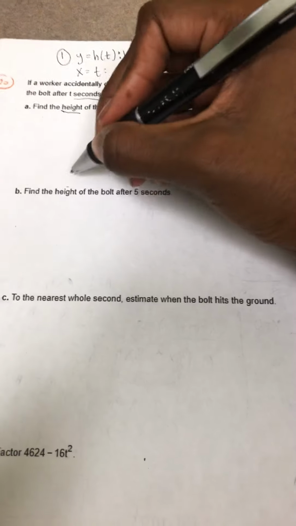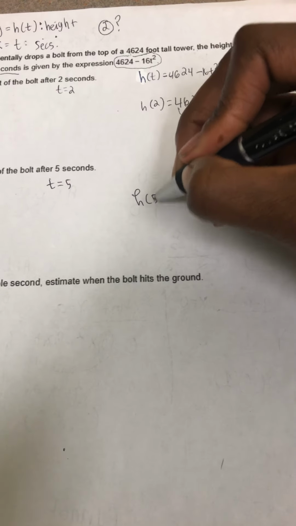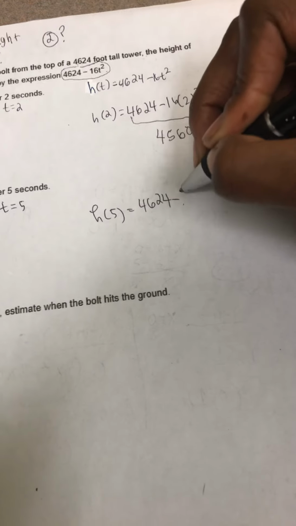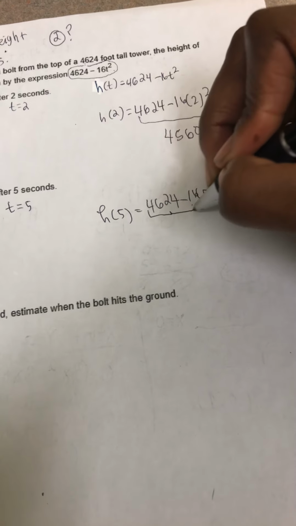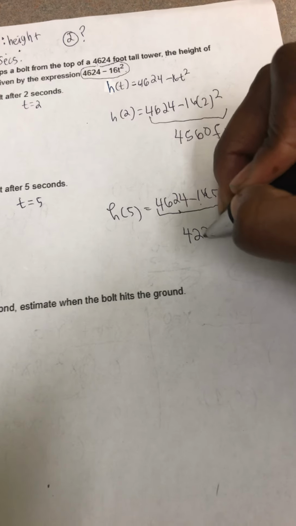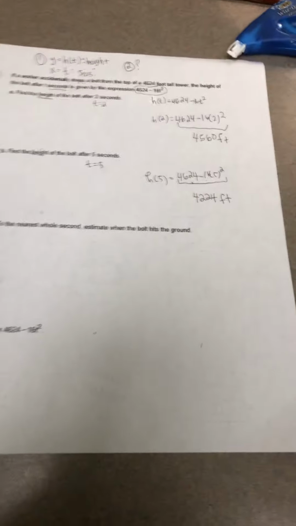Perfect, okay? So for B, it says find the height again, and they tell us that t is 5. So we do the exact same thing. We just plug in 5 instead of 2. Plug that whole thing right here into your calculator, and you should get 4,224, and again, our units are feet, okay?